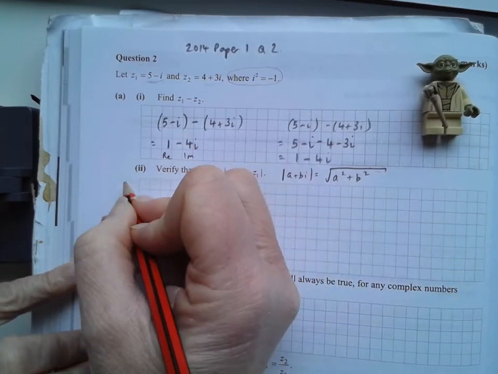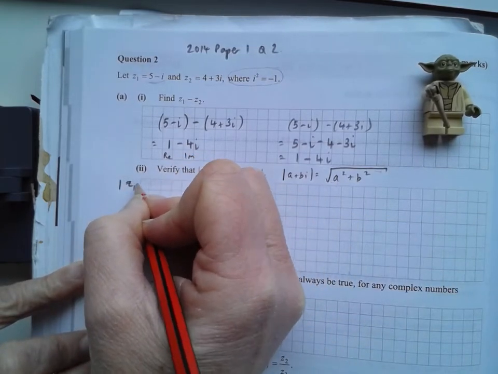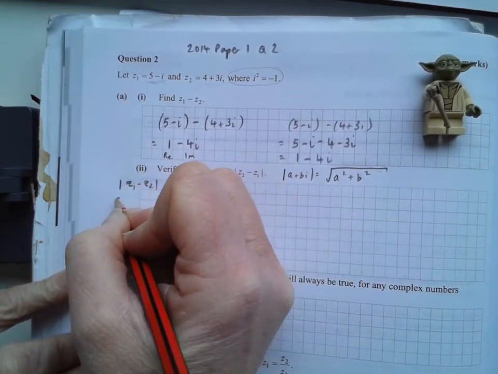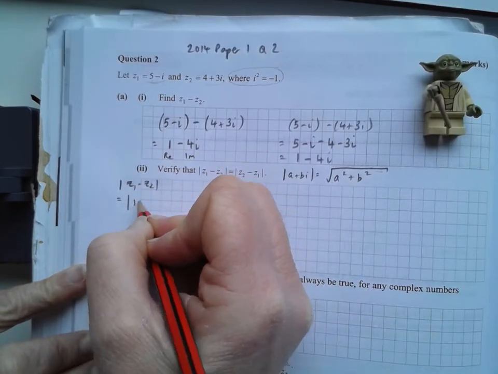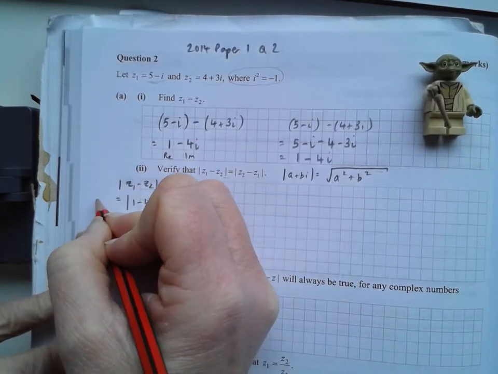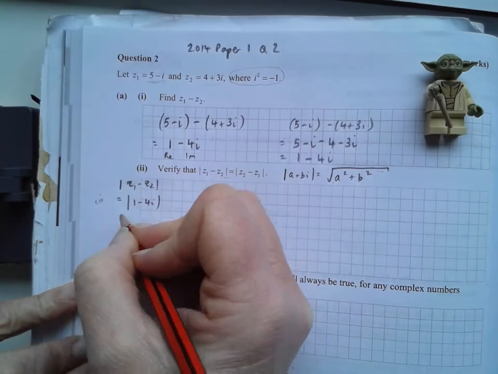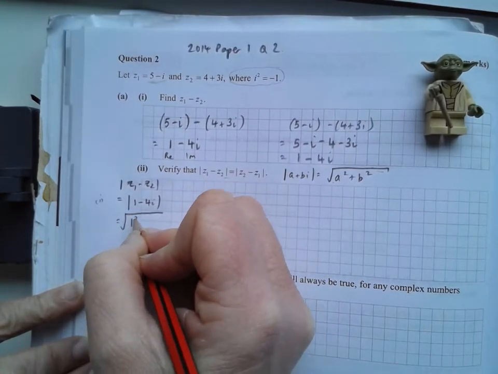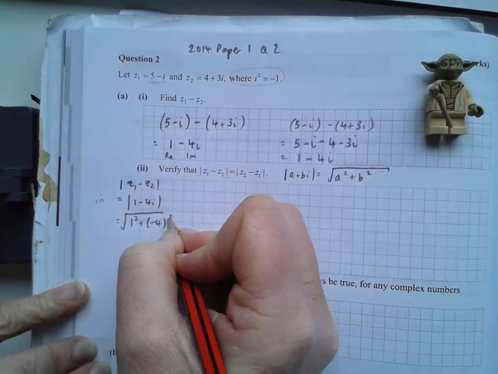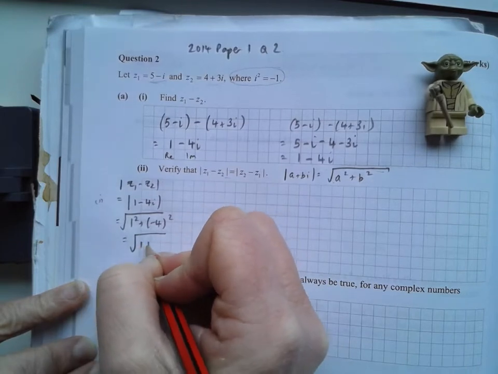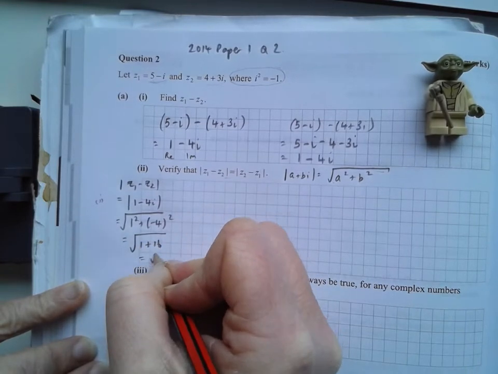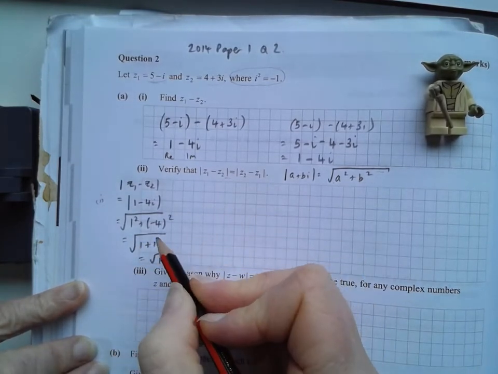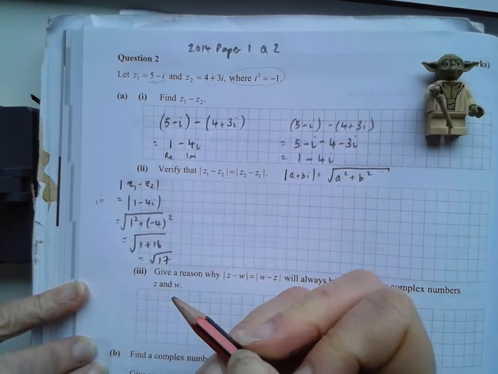So modulus of z1 minus z2 is going to be the modulus of 1 minus 4i, because that's what we just found in part 1. So that's going to be the square root of 1 squared plus minus 4 squared, which is the square root of 1 plus 16, which is the square root of 17. Remember, minus 4 squared is plus 16.